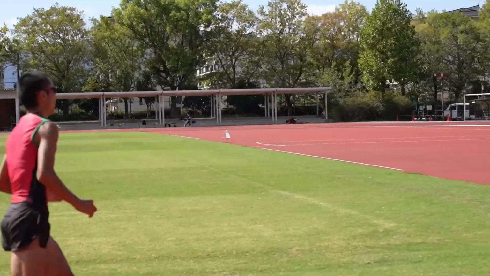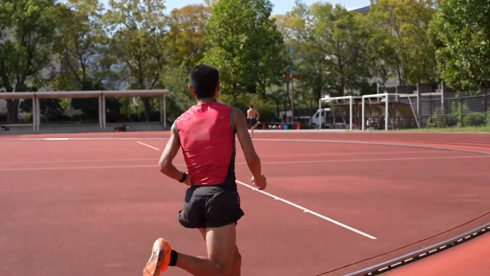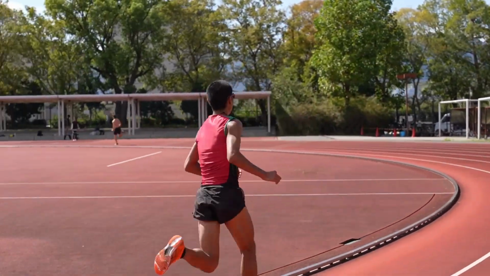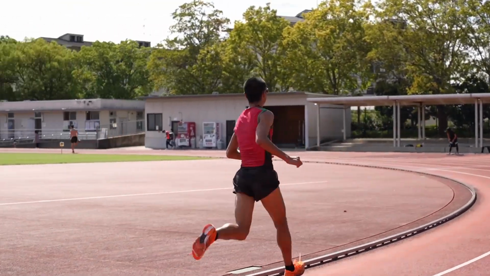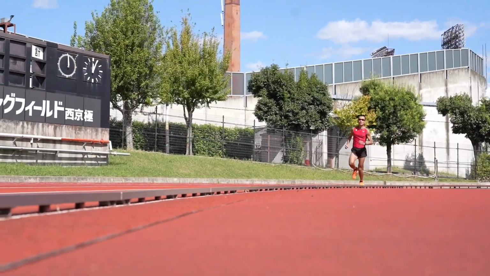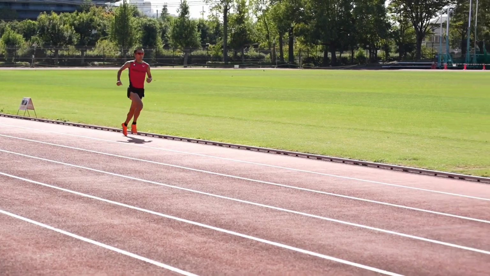But actually, even if we run 50% velocity at VO2 max, we can improve VO2 max, especially for beginners. For elite athletes, I don't think so. But for beginners, everything can be good training.